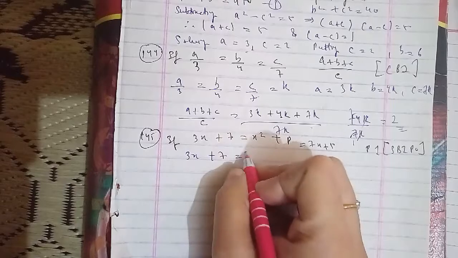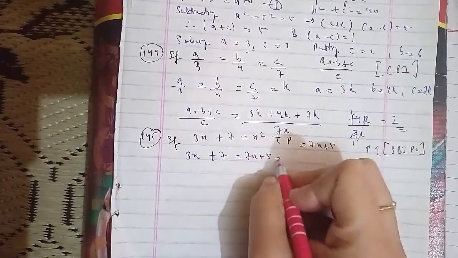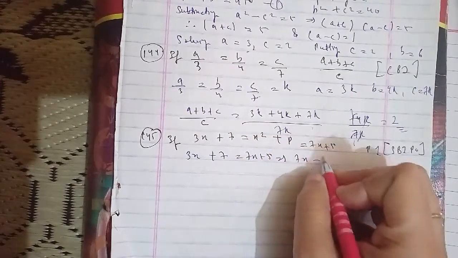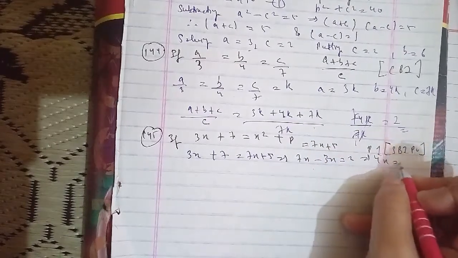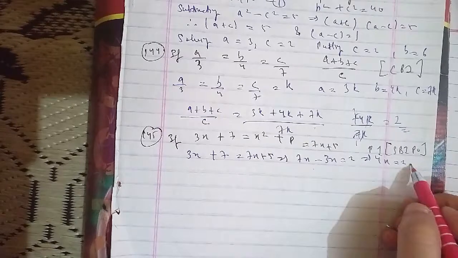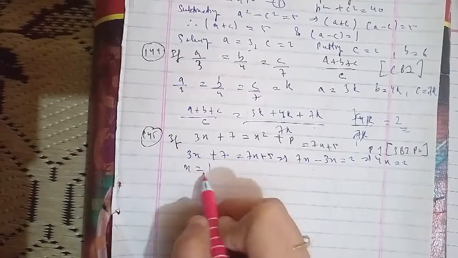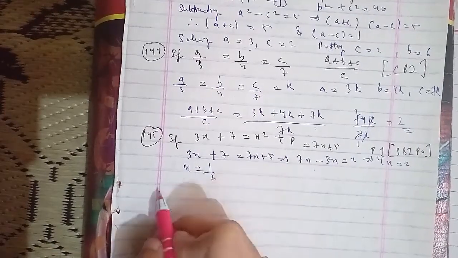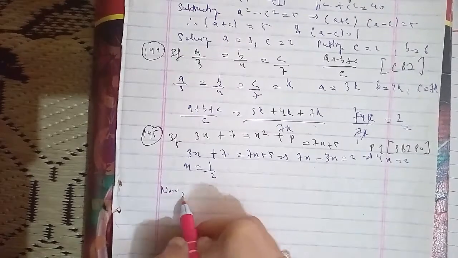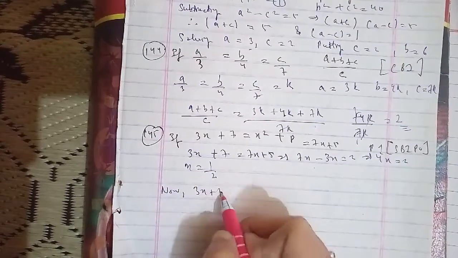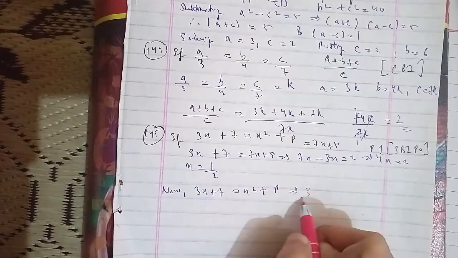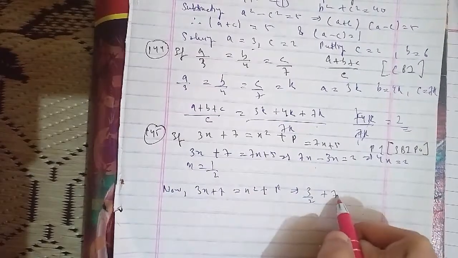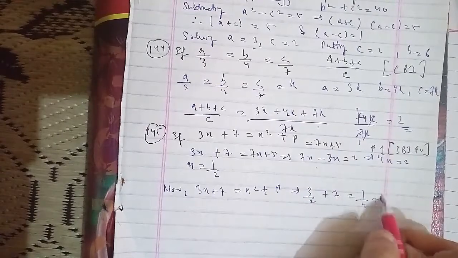3x plus 7 equals 7x plus 5. 7x minus 3x equals 2. 4x equals 2, so x equals 1 by 2. Now 3x plus 7 equals x square plus b. 3 by 2 plus 7 equals 1 upon 4 plus b.